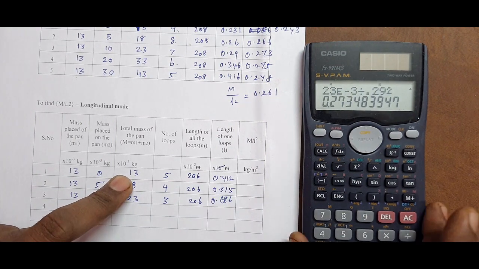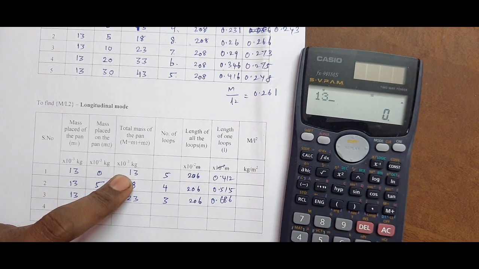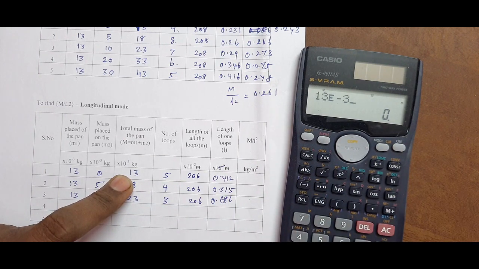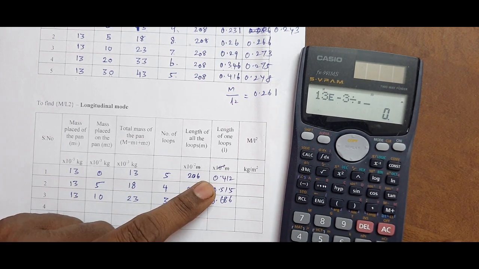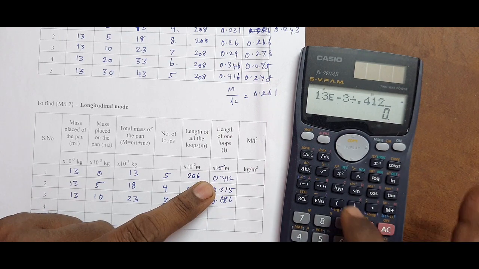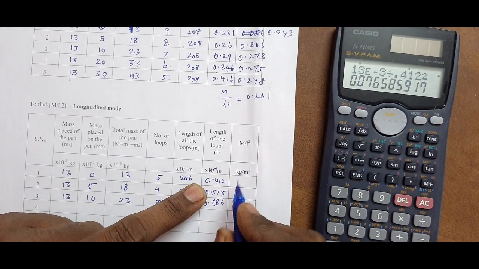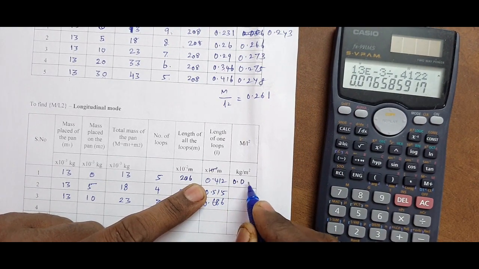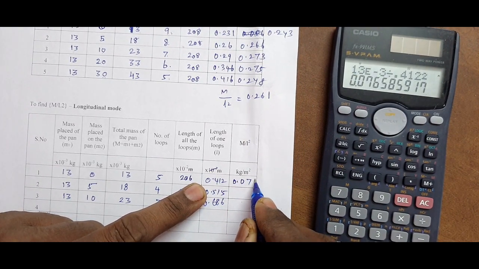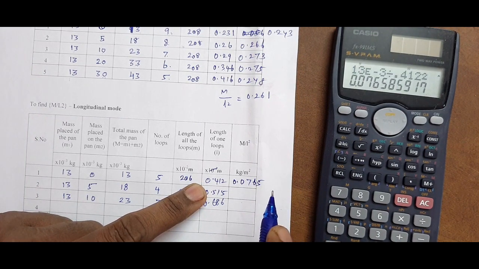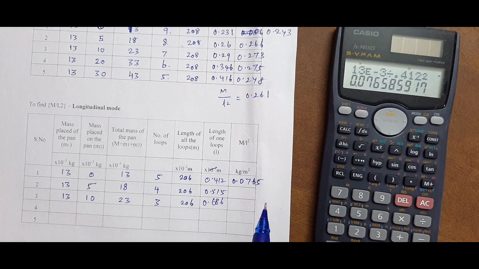The first case: 13 exponential minus 3 converting to kilograms, then divide by 0.412 whole squared. The answer is 0.0765.